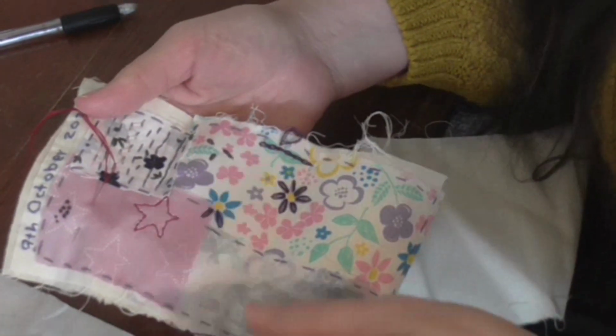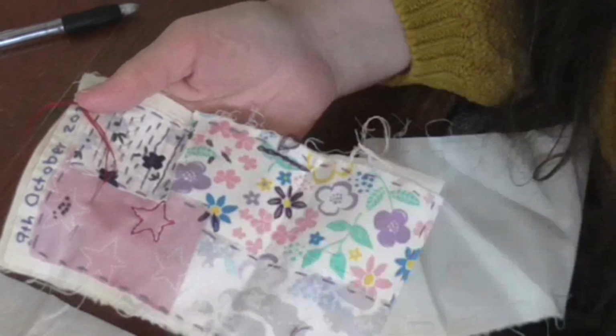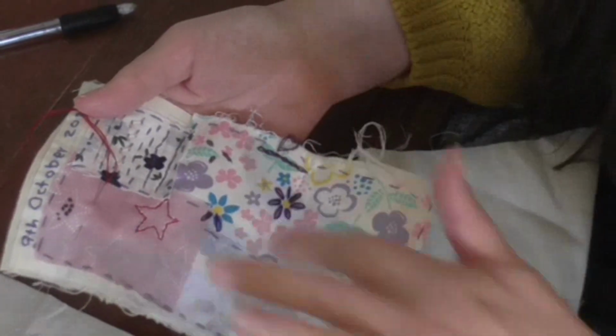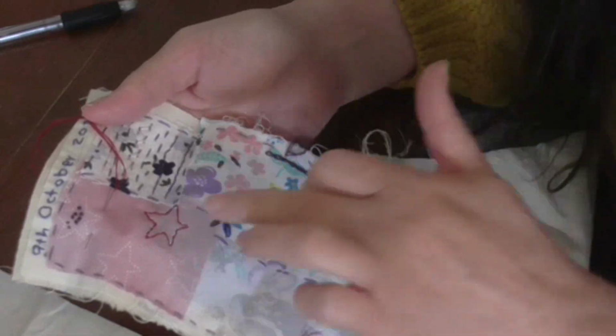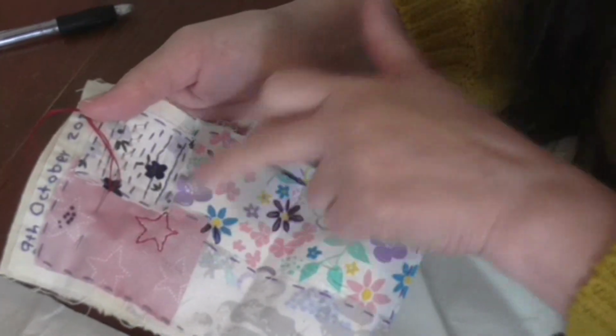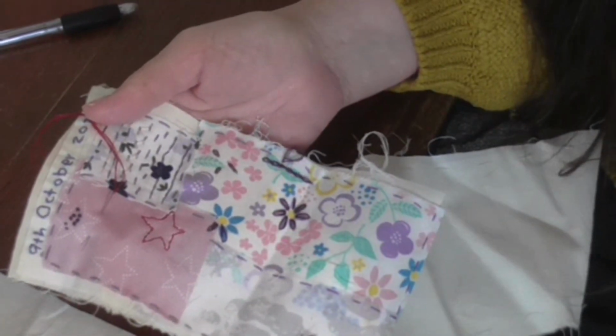Right, so there we have it. There's my little backstitch star. So just following the dots around. You can see I just caught in that corner of that piece of fabric there. Quite a basic stitch for us this week, but it can be used in different ways and quite effectively. I think it's sometimes one of those stitches that is overlooked. We do use it quite a bit.